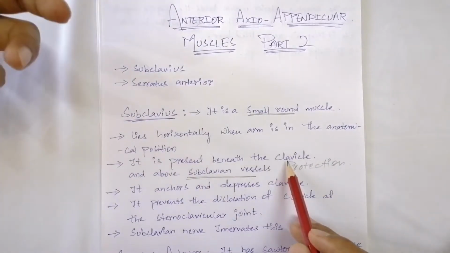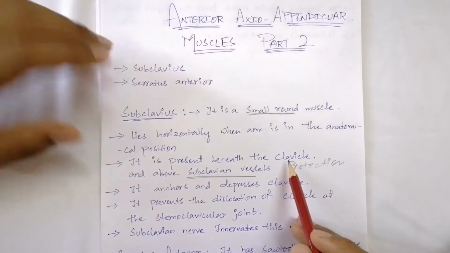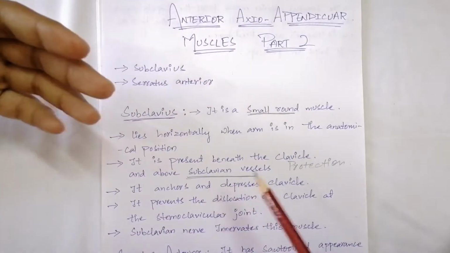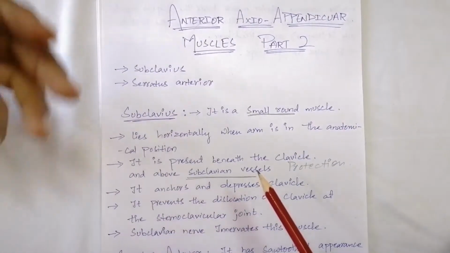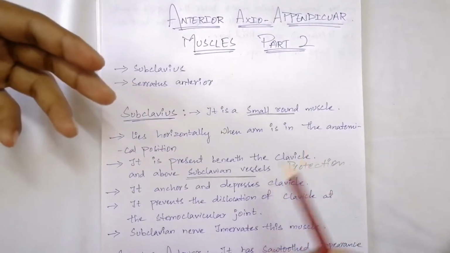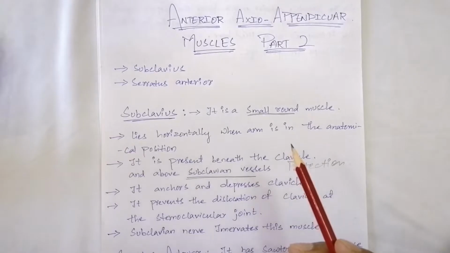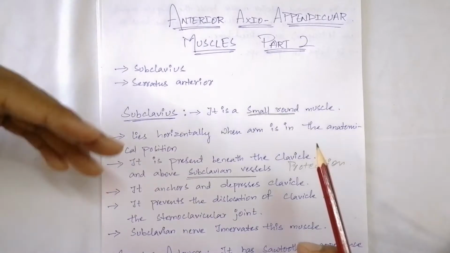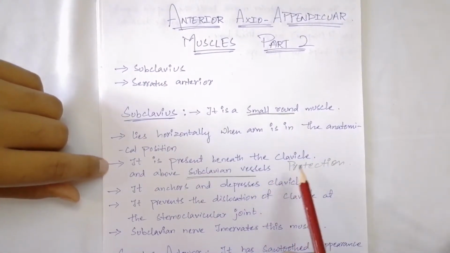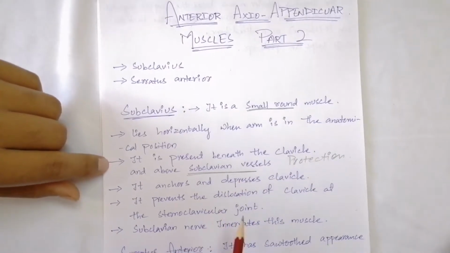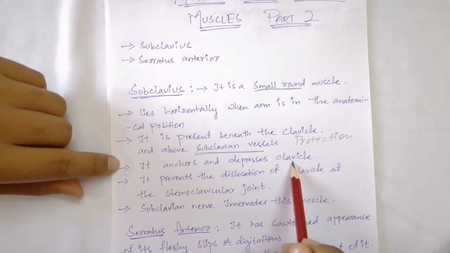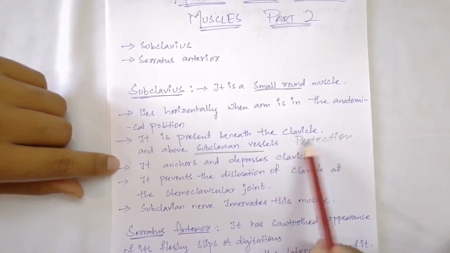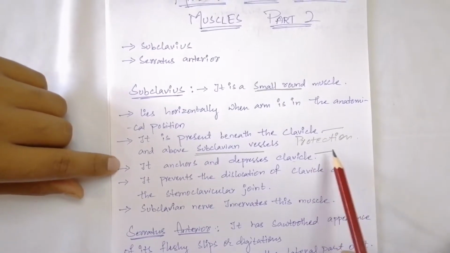The clavicle is prone to fracture, and when it gets fractured, the subclavius muscle is present beneath it to prevent much tension between the bone and the vessels which are present beneath it. That's an important clinical aspect of it. And the next one is that it anchors and depresses the clavicle. This is the most important one. The major functions of the subclavius muscle are these.